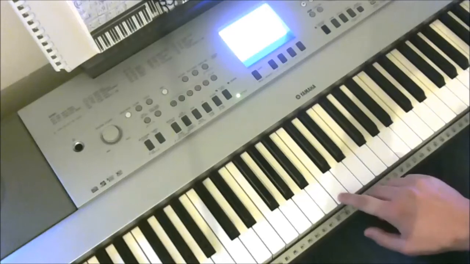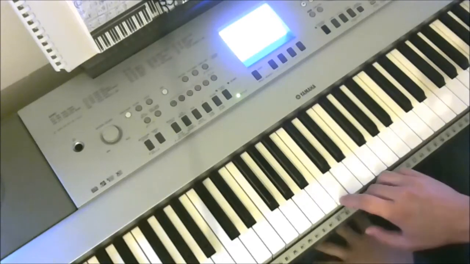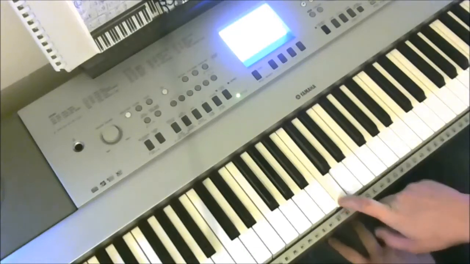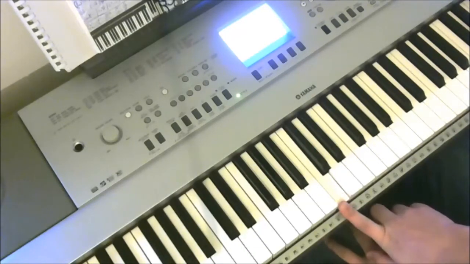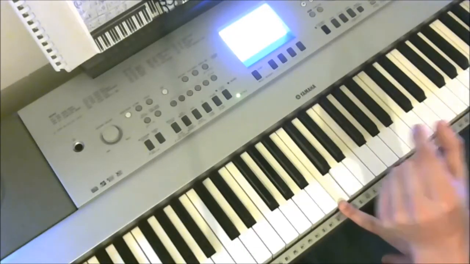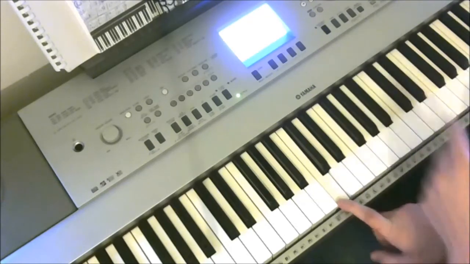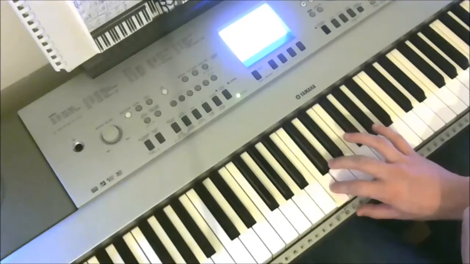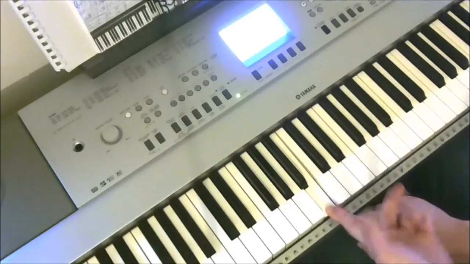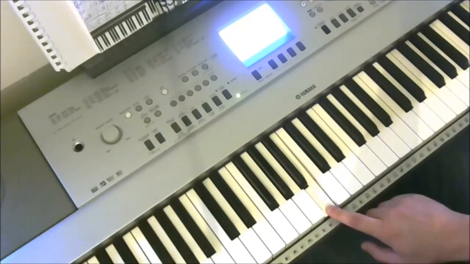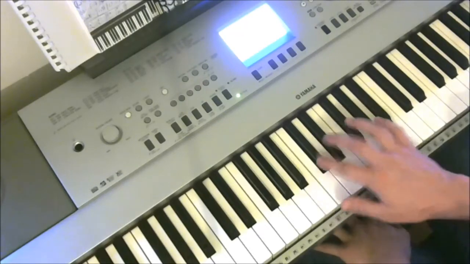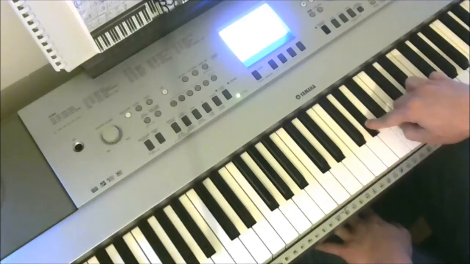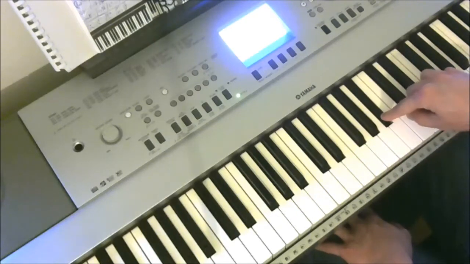Now the reason we begin on C is not because it's special or important in any way more than any of the other keys. It's simply because it doesn't have any sharps or flats. 99% of the time, sharp meaning you go up one semitone, so this would be a C sharp and this would be a C flat, and that's my point. 99% of the time the sharps and flats are the black notes. C sharp, D flat, D sharp, E flat, F sharp, G flat, G sharp, A flat, A sharp, B flat.